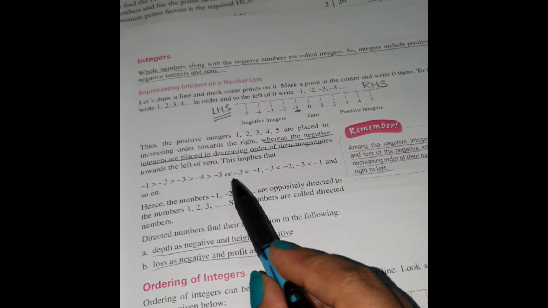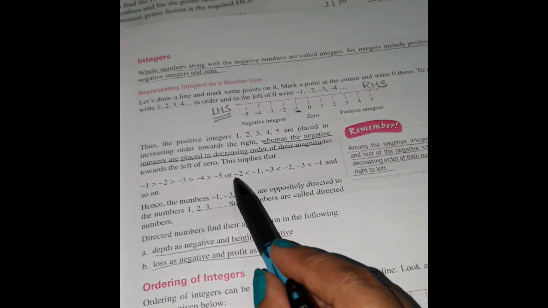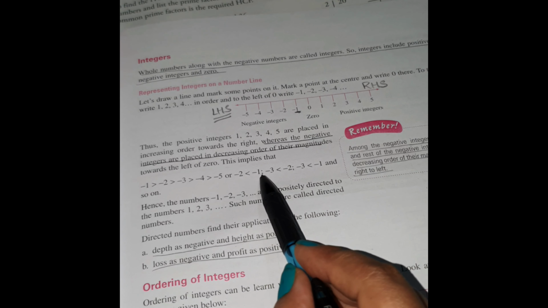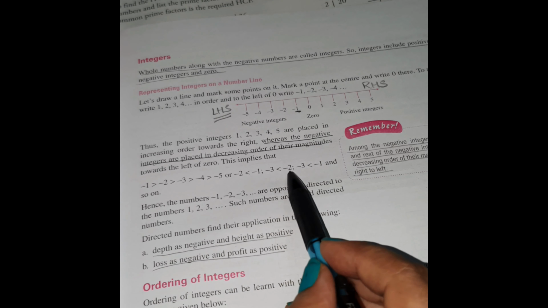Similarly, you can see here minus 2 is smaller than minus 1. Minus 3 is smaller than minus 2. Minus 3 is smaller than minus 1, and so on.